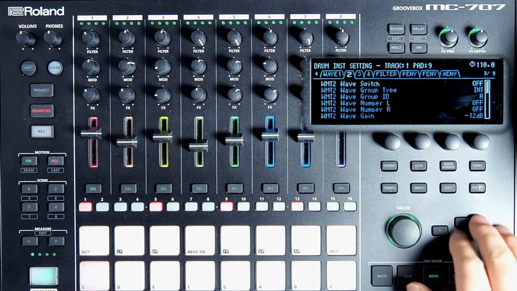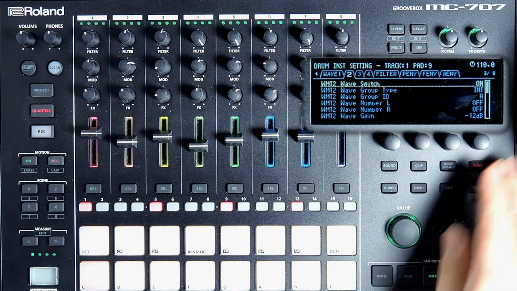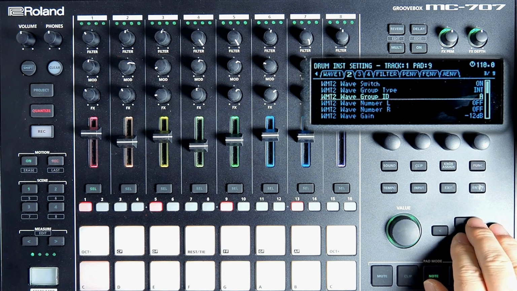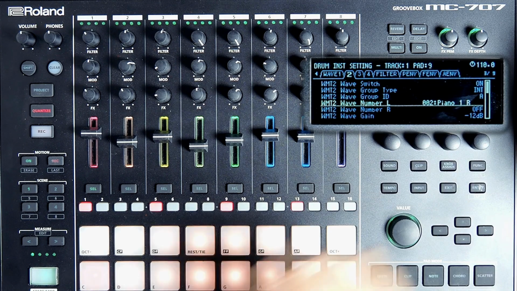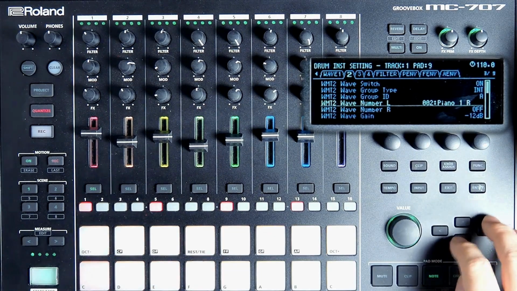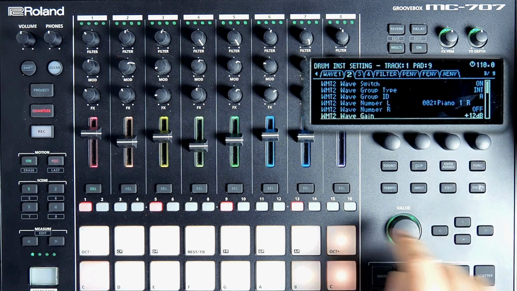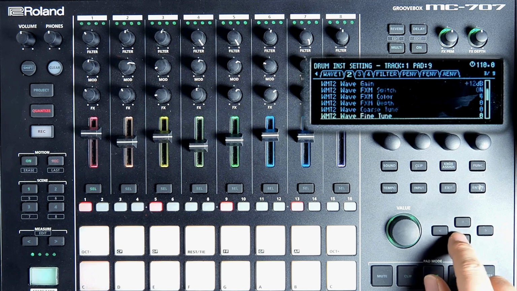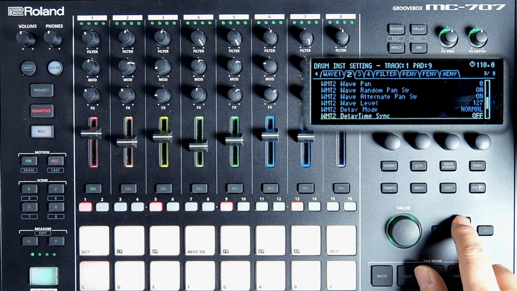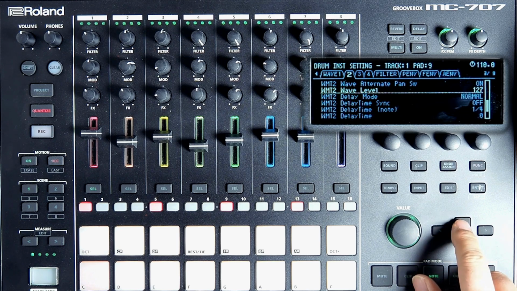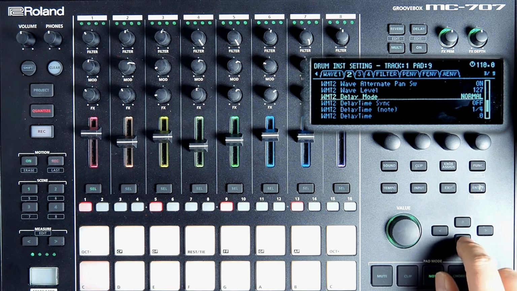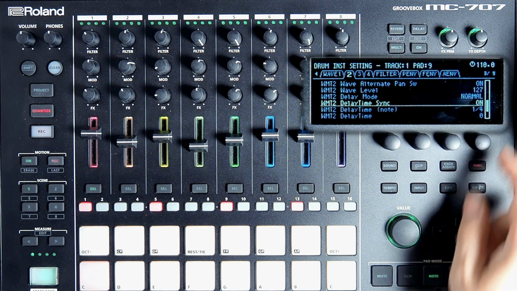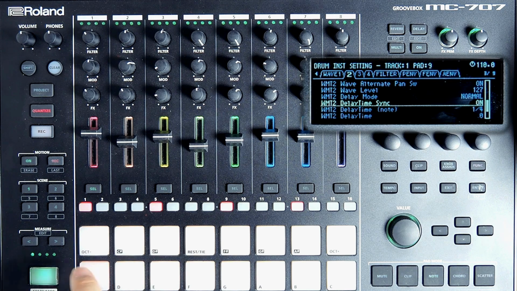So let's say we turn this on, and okay, so let's say we have a piano here to make it more prominent, and now we go into the delay mode normal, and we sync it. We sync it to a quarter beat. Right, so this is really interesting.